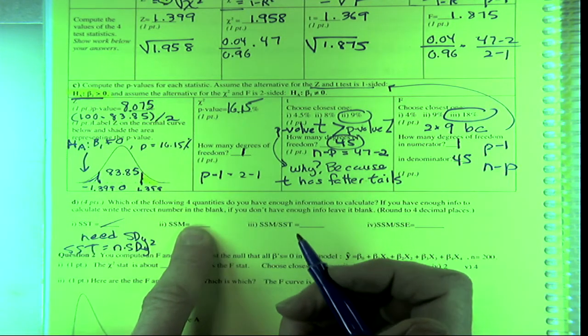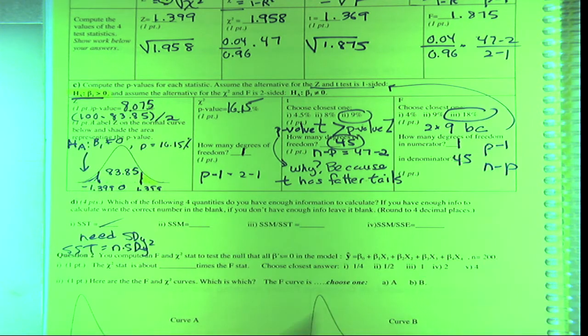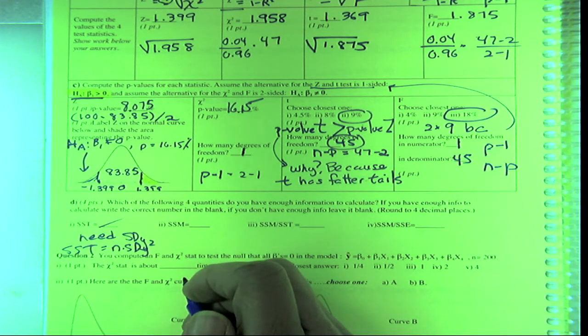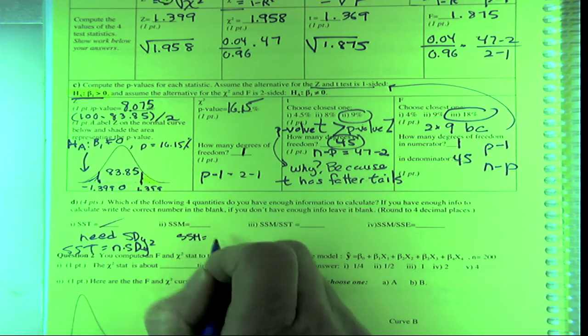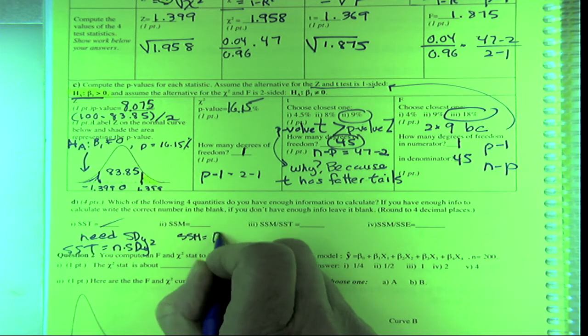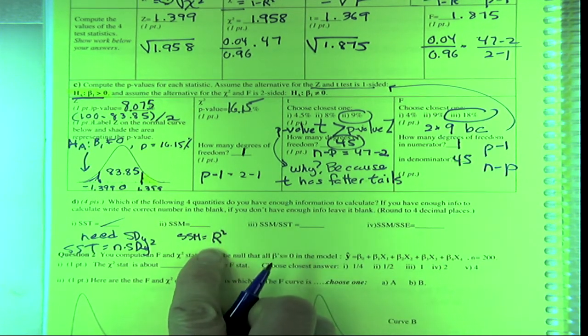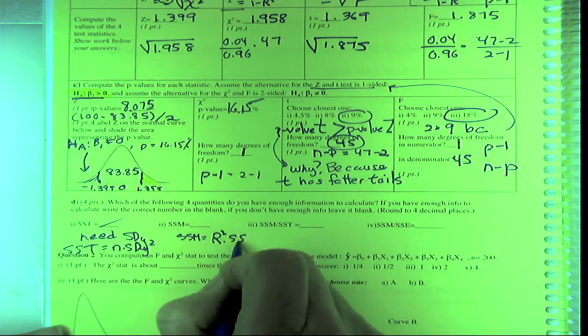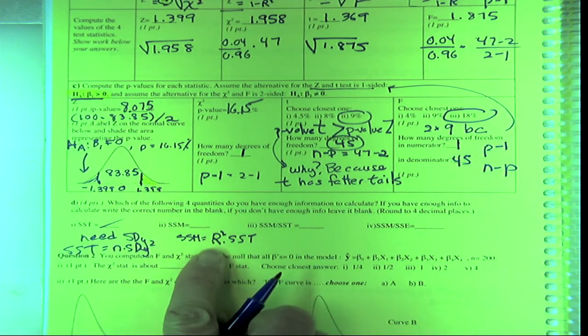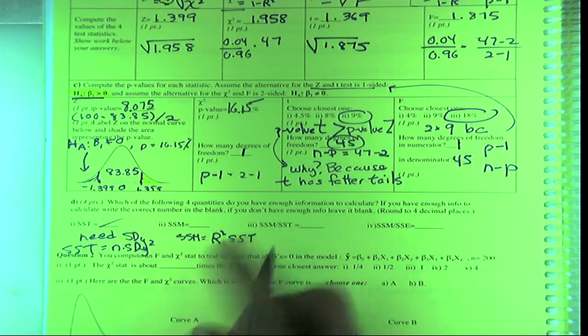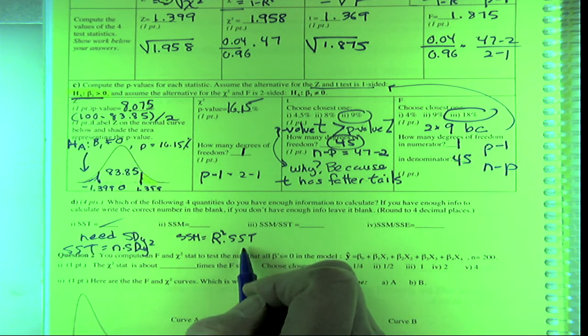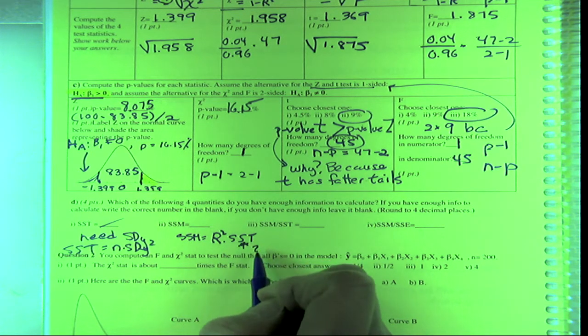How about SSM? What is that? Remember, that's the proportion. SSM is equal to the proportion, R squared, times SST. R squared is the proportion of the total variation of the y's that's due to the model. And since we don't have that, we can't do this one.